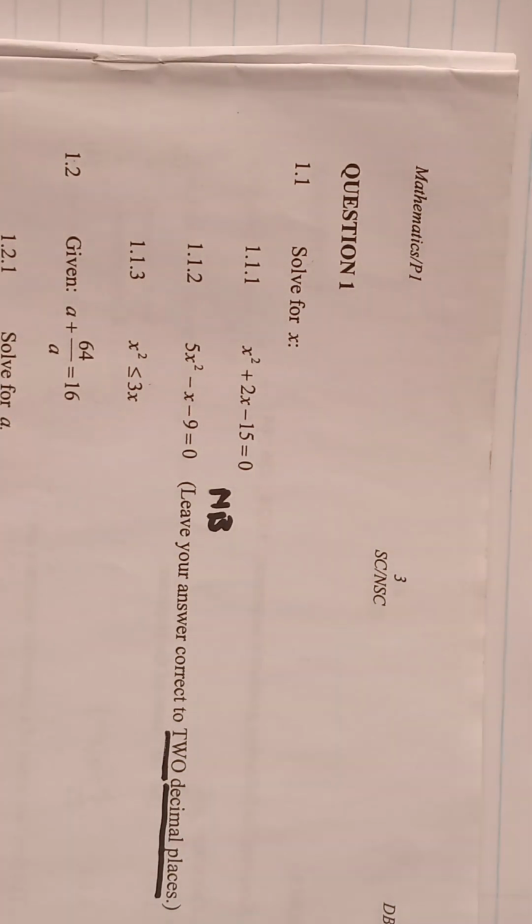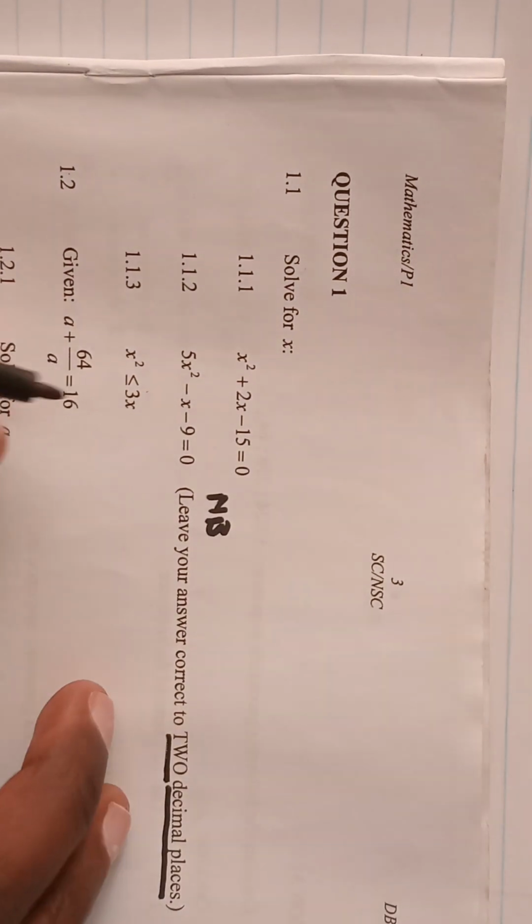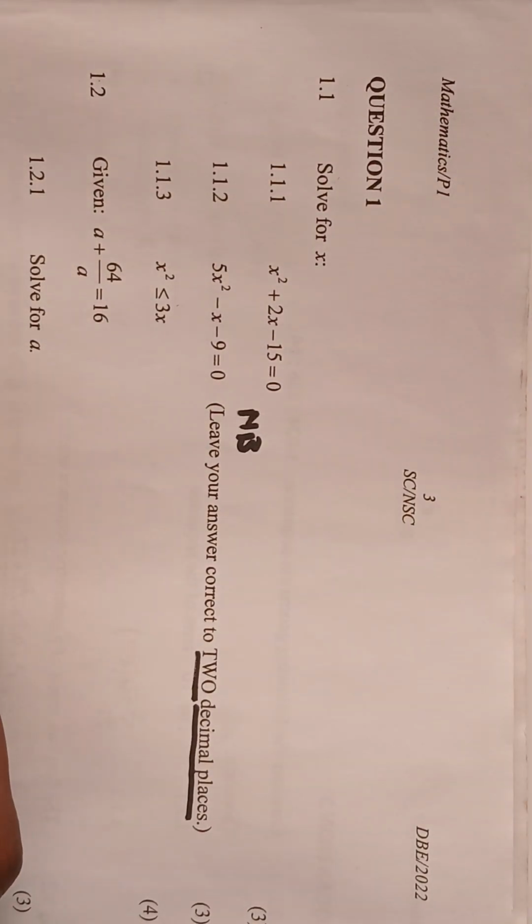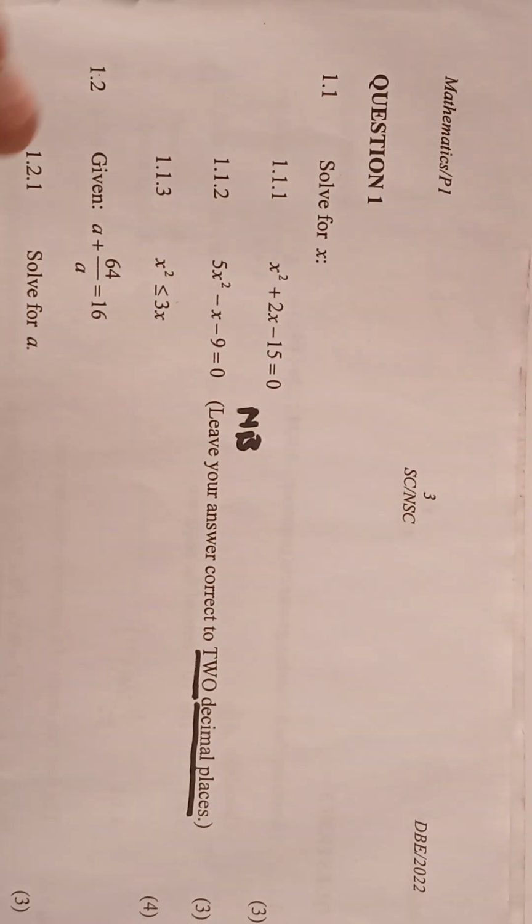Good day, everybody. Today we're going to look at Mathematics Paper 1, Question 1, from the DBE 2022 paper. I think it's the paper for the subs, those that were writing the subs. We're going to look at Question 1.1, only 1.1 for now.